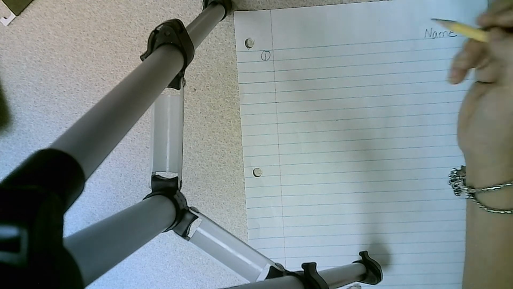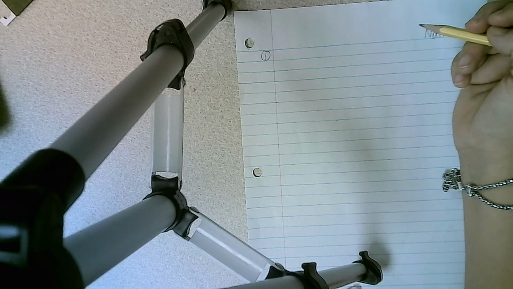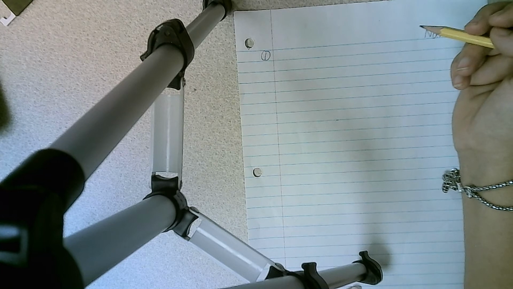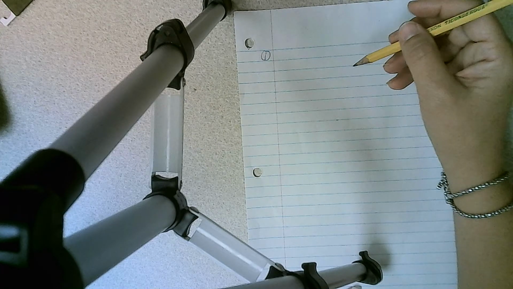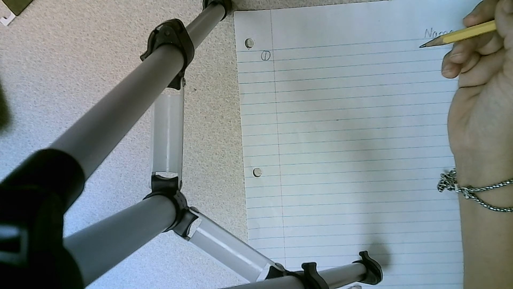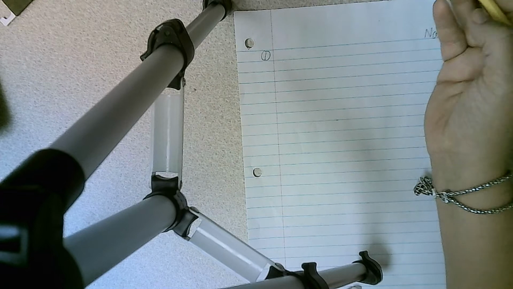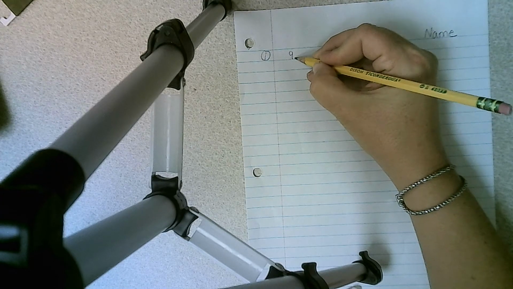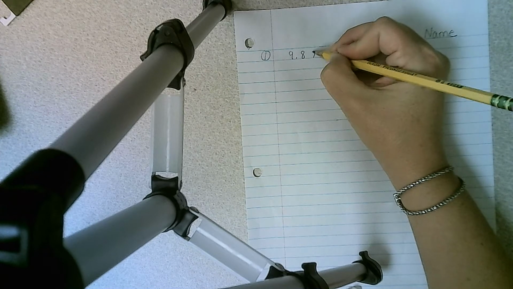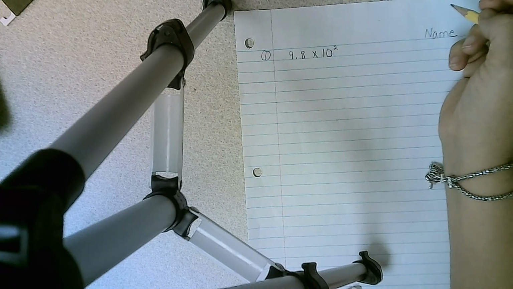I know that on our Mind Starter, all the odd numbers are math rules. They are not mathematical problems. However, on the in-class work, they are mathematical problems. So let's just say 9.8 times 10 to the power of 2.